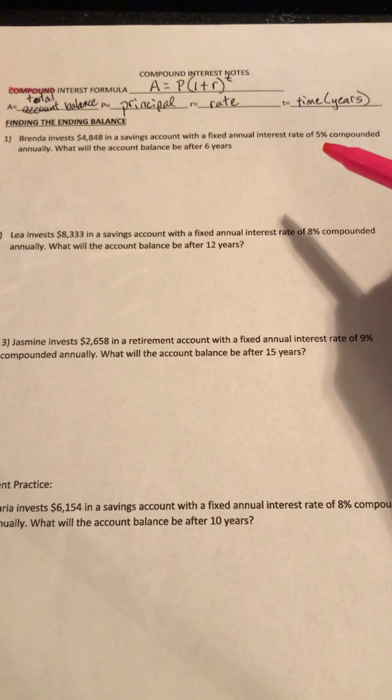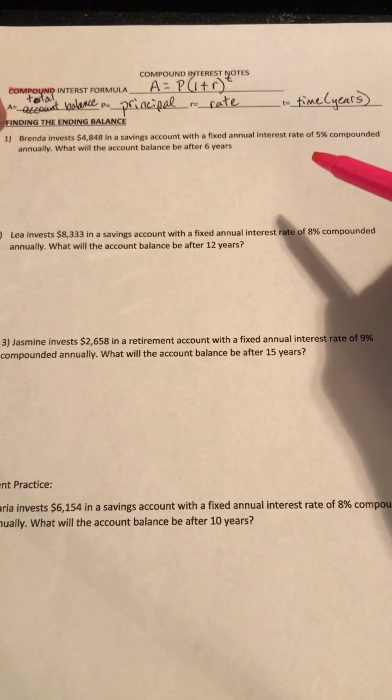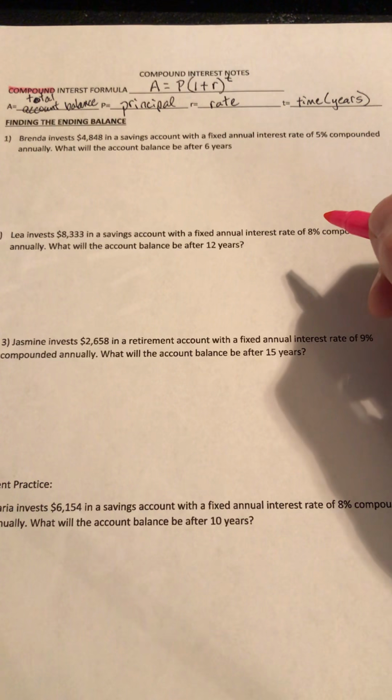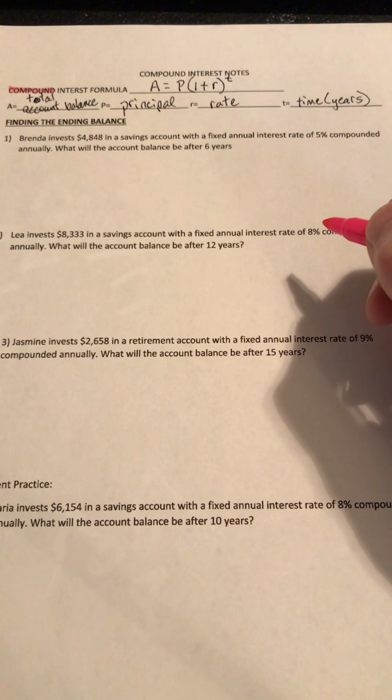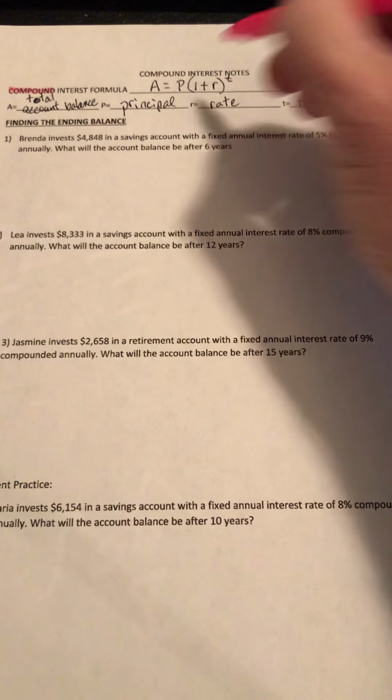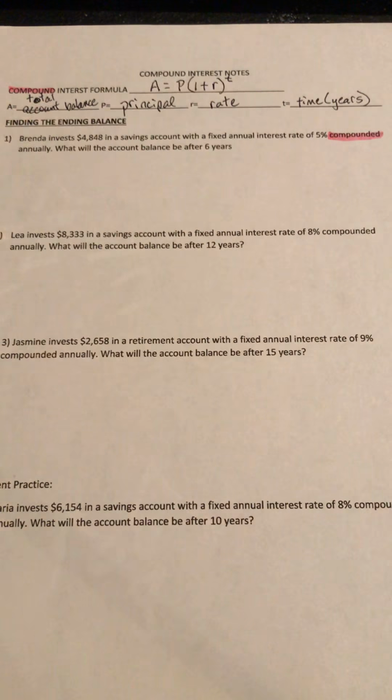Brenda invests $4,848. She couldn't get that extra $152 to make $5,000. So Brenda invests $4,848 in a savings account with a fixed annual interest rate of 5% compounded annually. There's that word compound, which tells us to use this formula. What will the account balance be after 6 years?